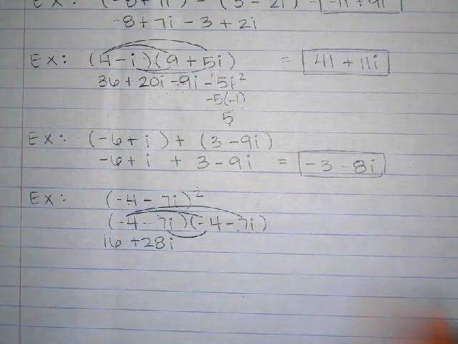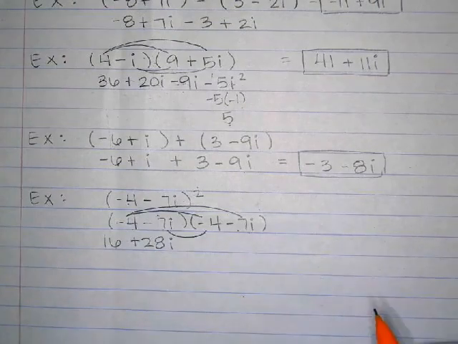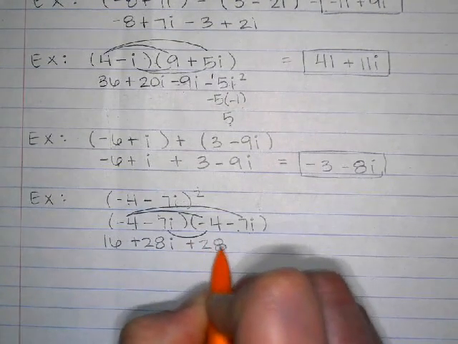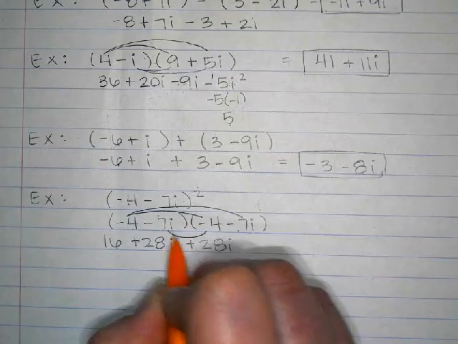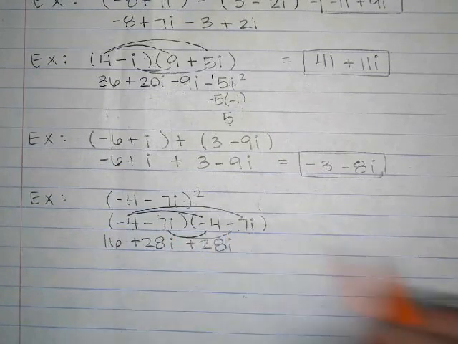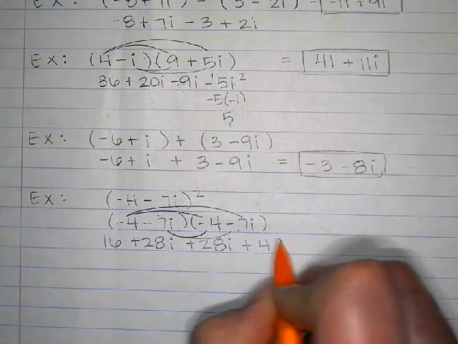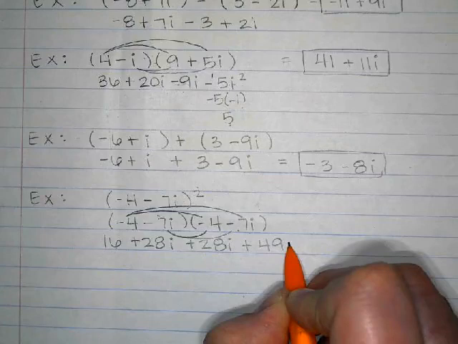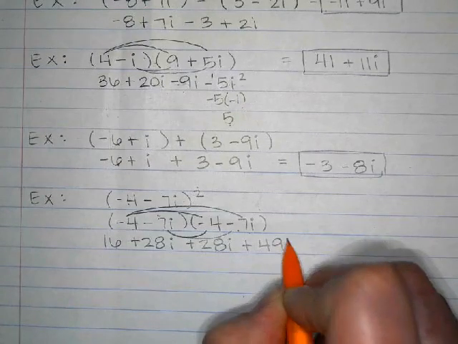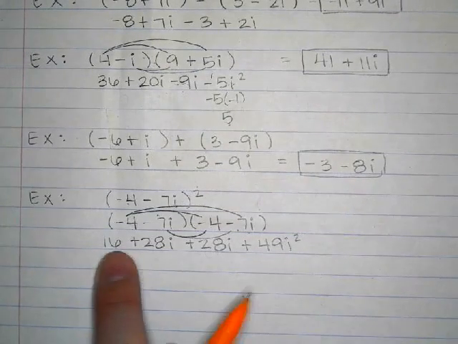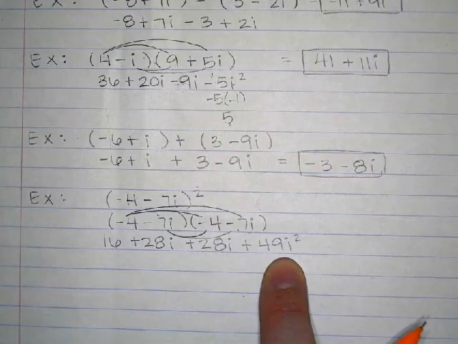And then the last is negative 7i times negative 7i, plus 49i squared. All right, so we're good with these parts. What do we have to do with this part on the end? i squared is negative 1. 49 times negative 1 is negative 49.